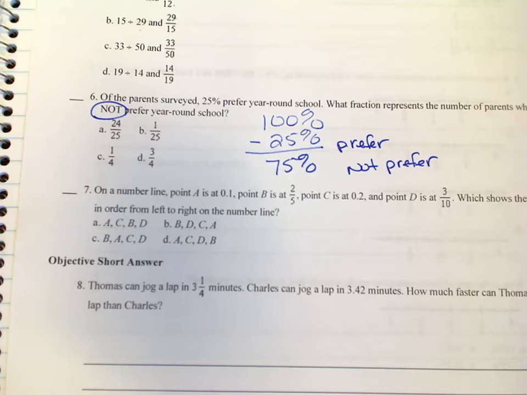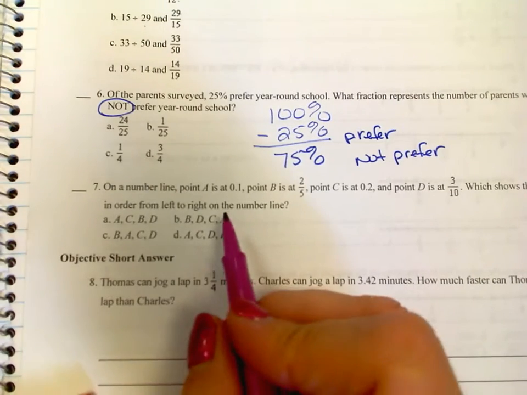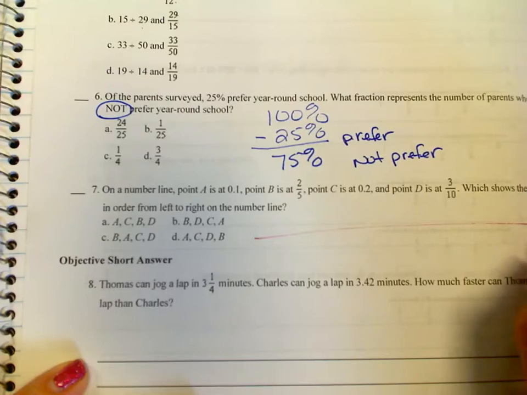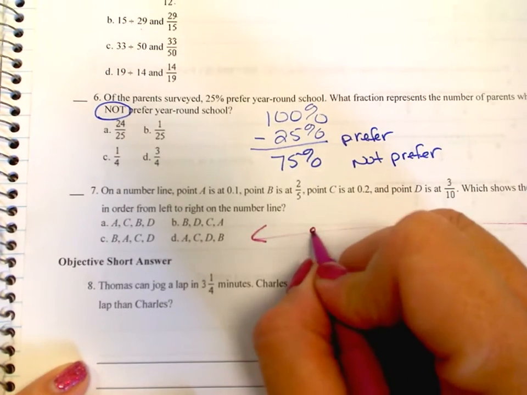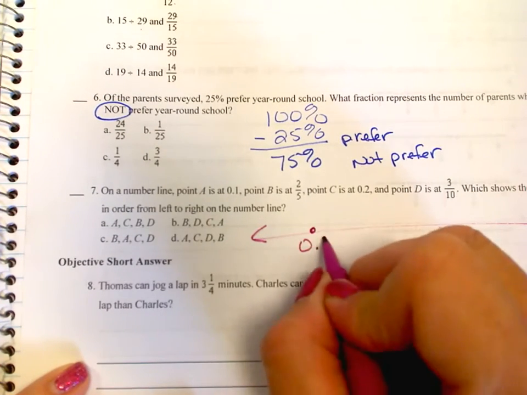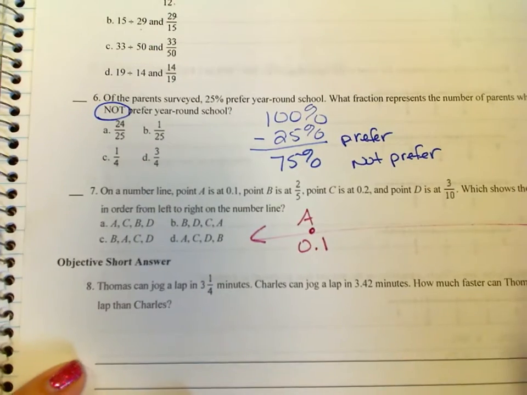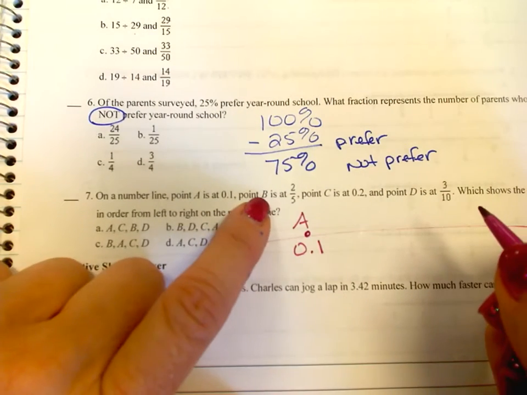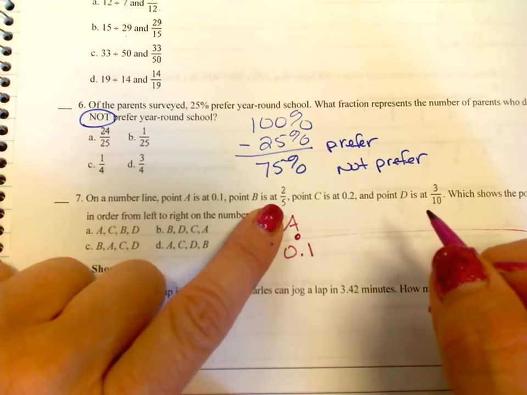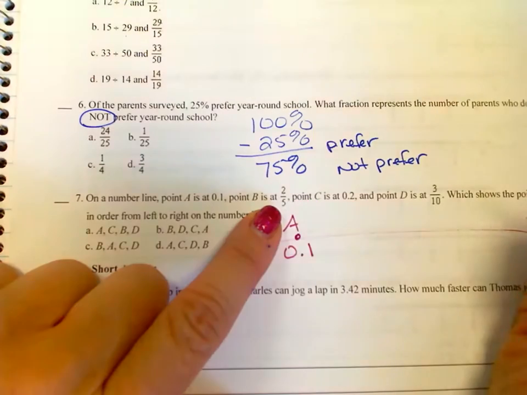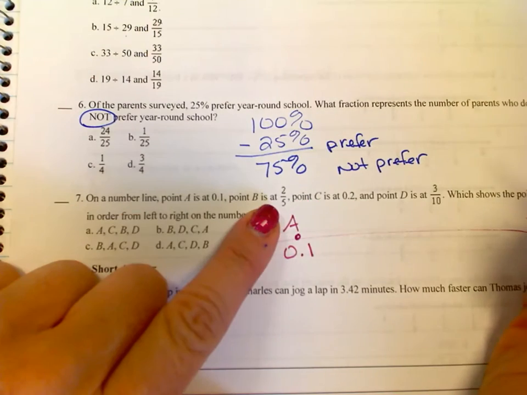Okay, on a number line, point A is. So we need to make a number line. Okay, point A is 0.1. That's A. Point B is 2/5. So 2 divided by 5. You're going to have to turn that into a decimal, and I'm going to let you know it's 0.4.